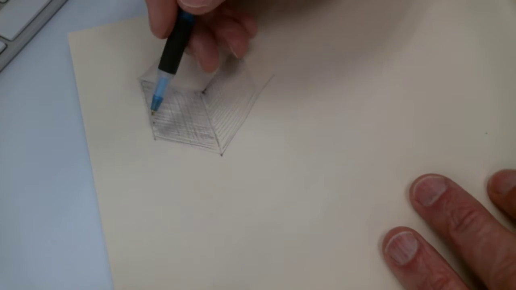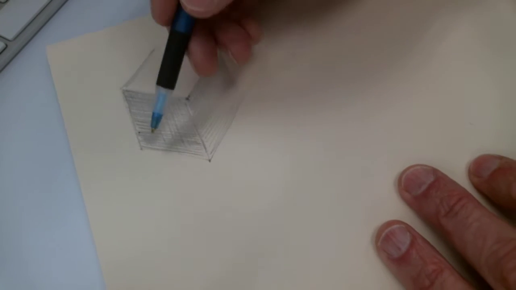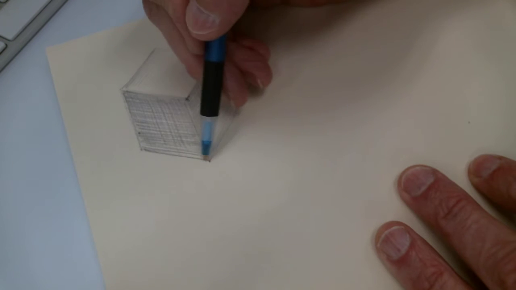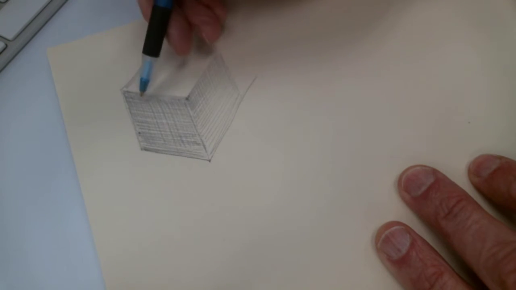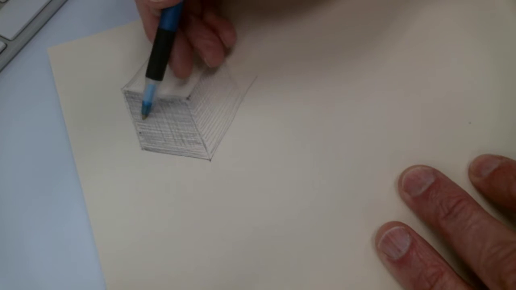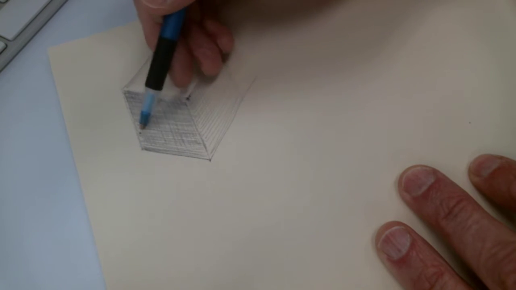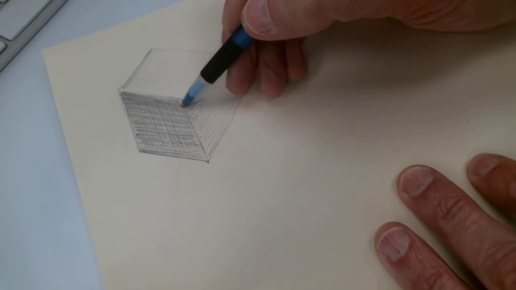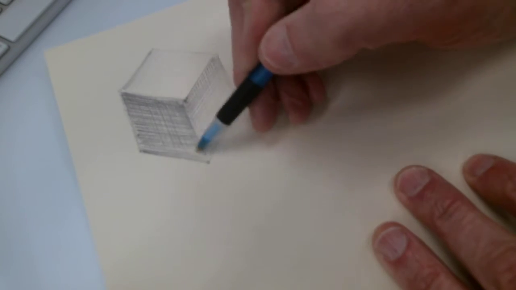Now at this point, I'm going to take a look. It has a cast shadow, so I'm going to kind of build it up a little bit more. And I can go through another pass with this pen to darken it. It doesn't have to go all the way to the end because it's a section of reflected light we talk about. And building it vertical.